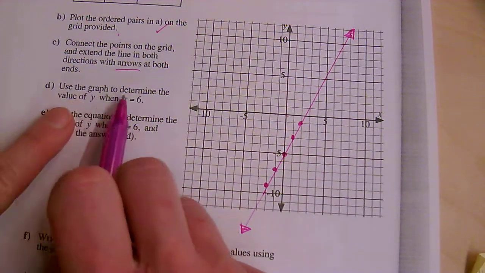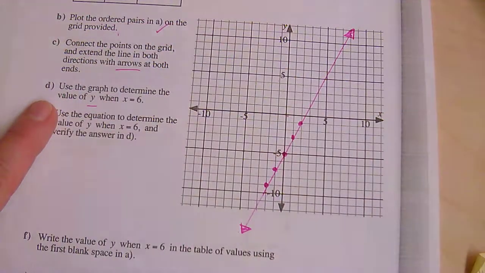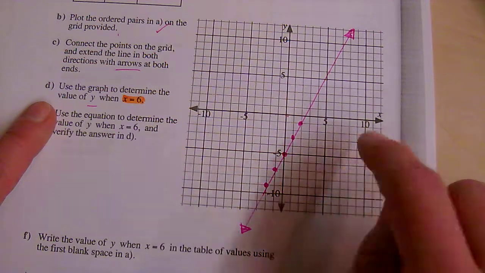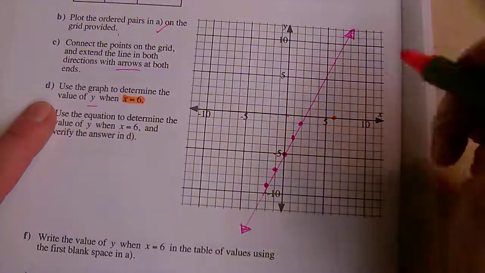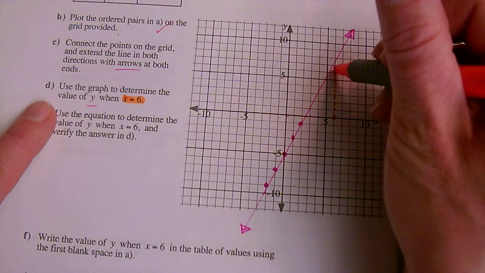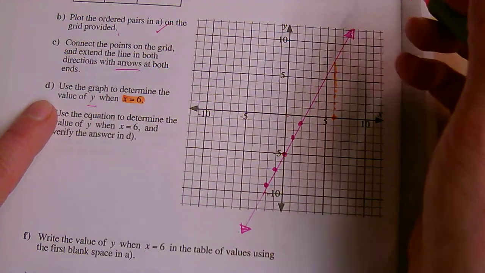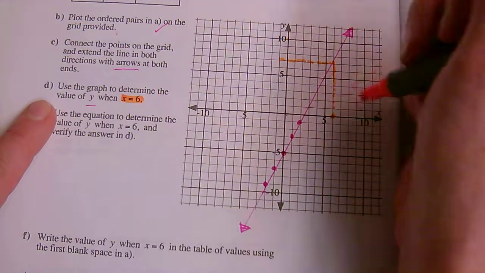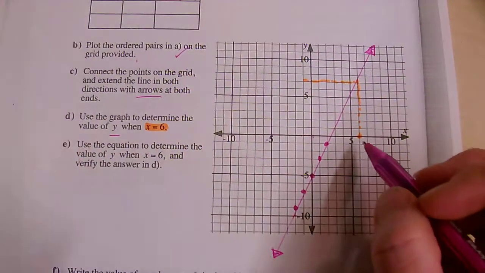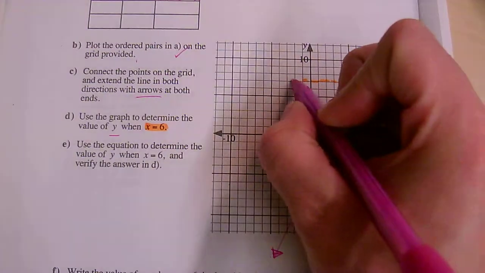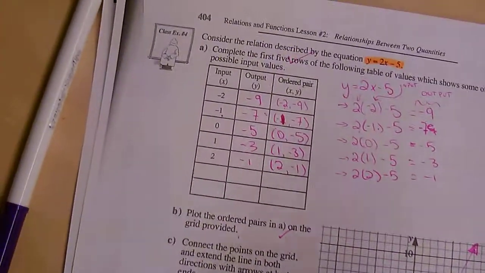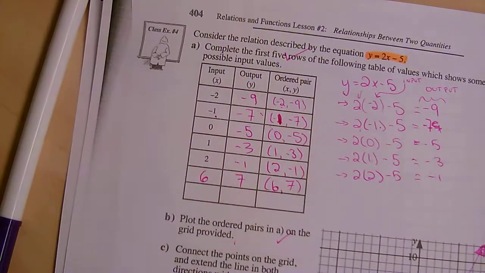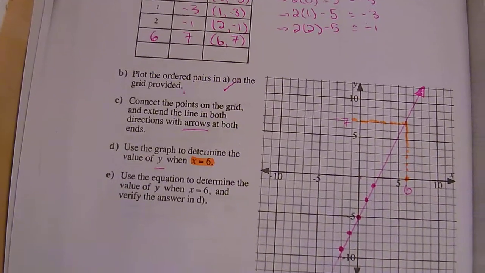Use the graph to determine the value of y when x is equal to 6. Okay, so reading off my x's, x is equal to 6 right here. So then I just have to go up to there, and then I read over to there. So when x is equal to 6, I've got a value of 7. Then I can write that 6, 7.